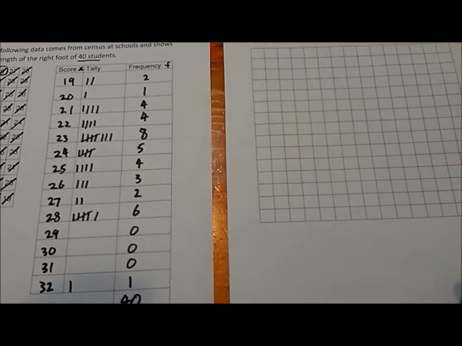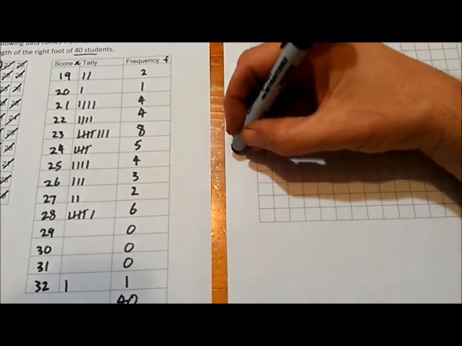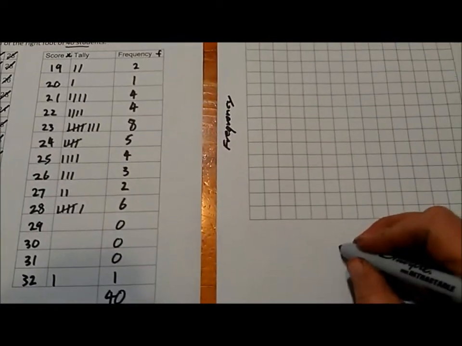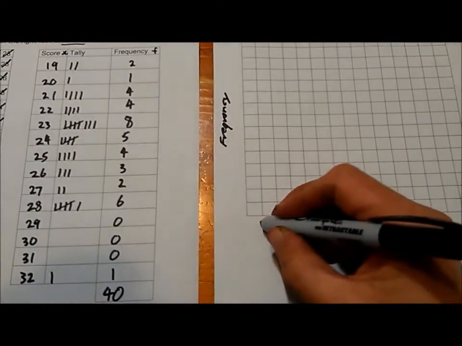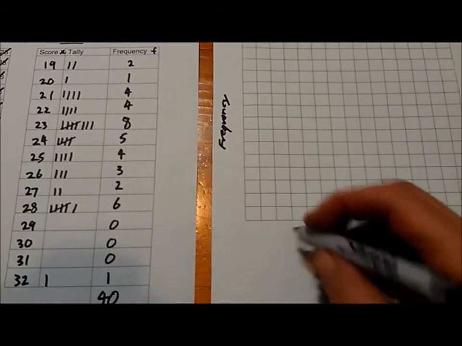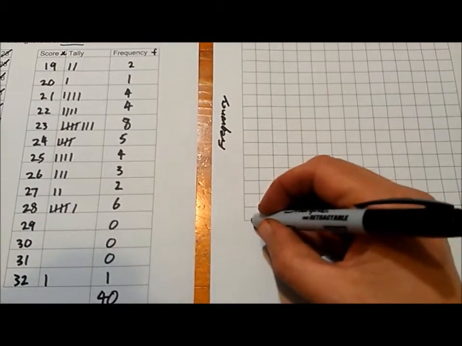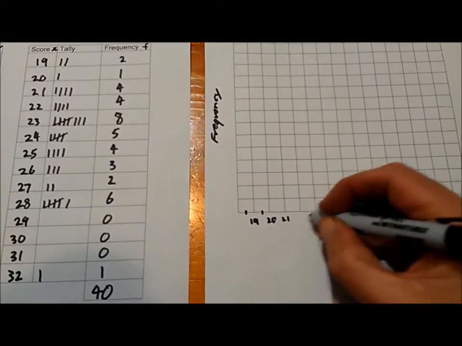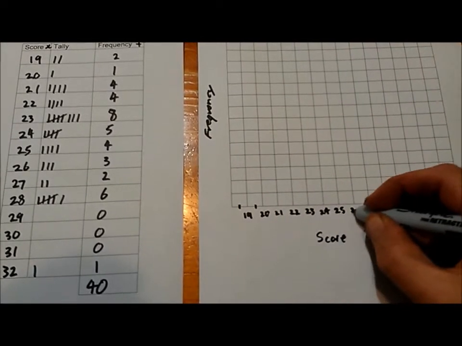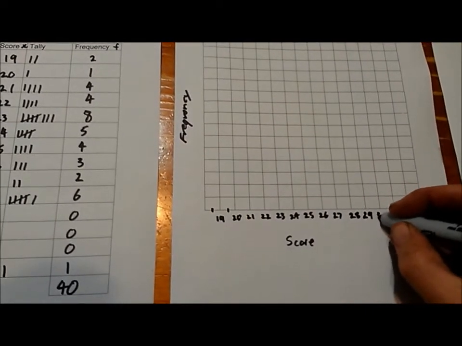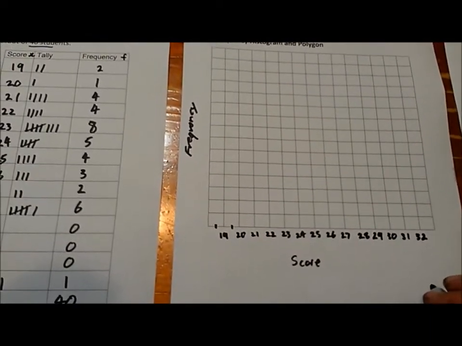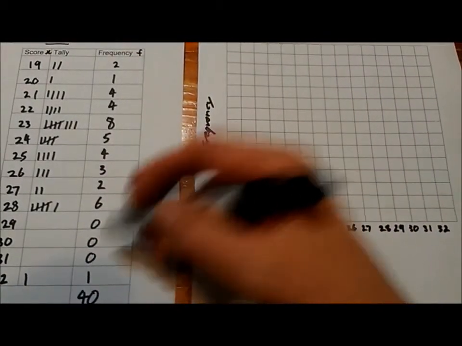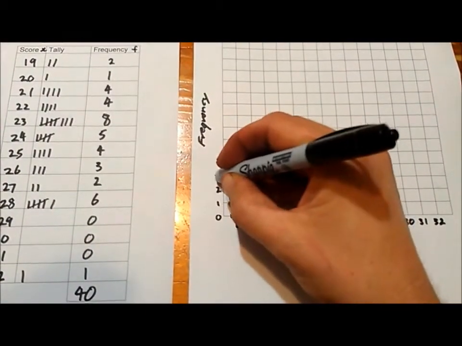And so for my frequency histogram, up the side here I'm going to have the frequency, and across the bottom I'll have the score. So my scores start at 19. Now I'm actually going to want to leave half a gap before I start my column. So I'm going to put 19 on the score on each of these lines. Okay, and up the side I need to mark my frequency. If I have a look down my list of frequencies here, I see it goes from 0 all the way to 8.